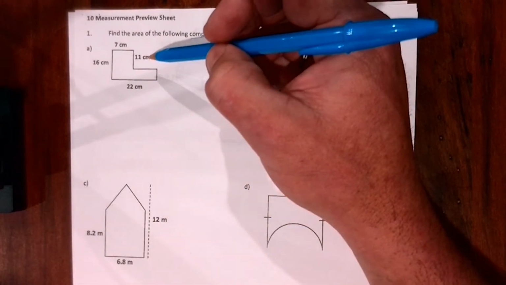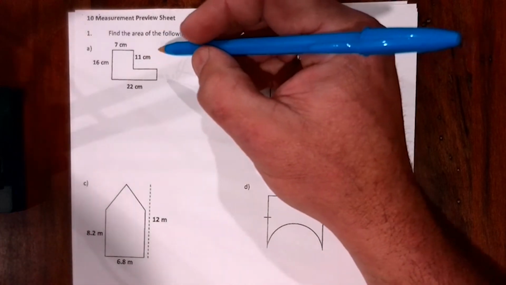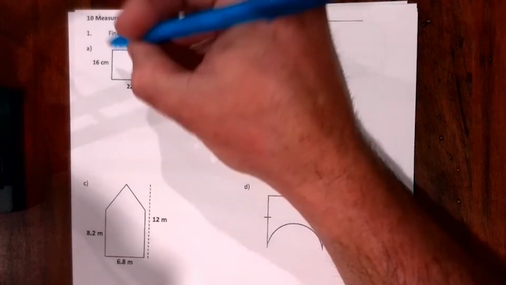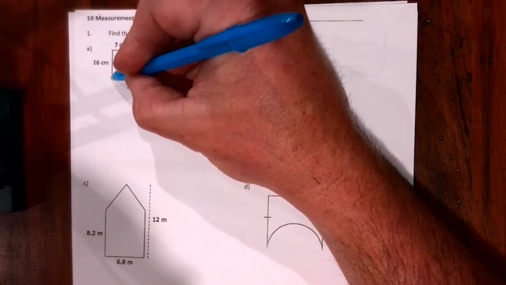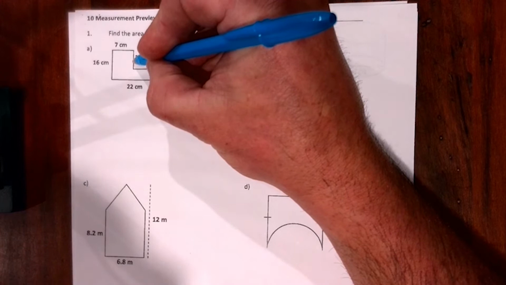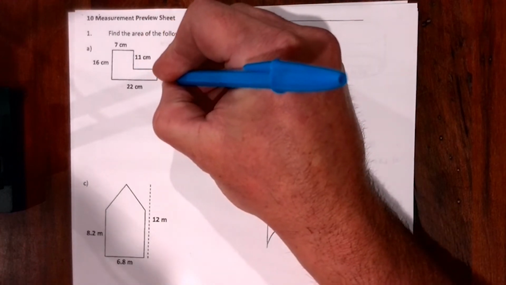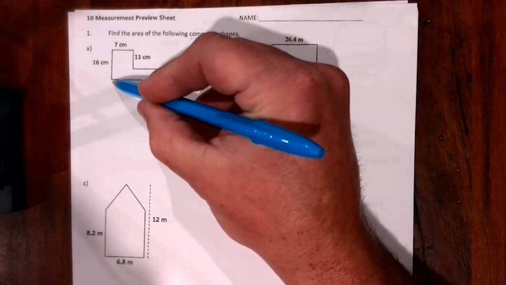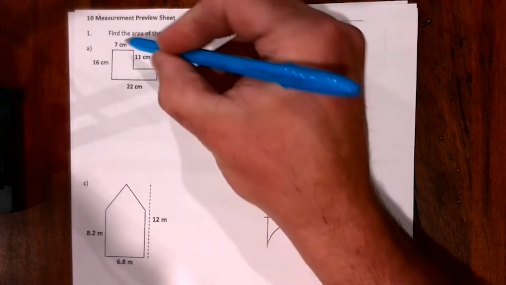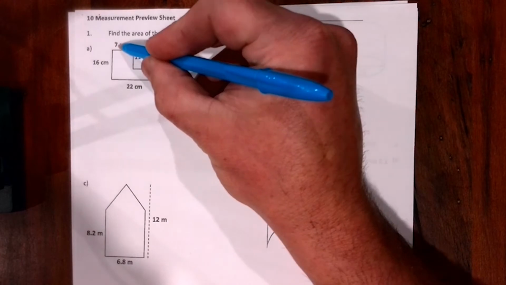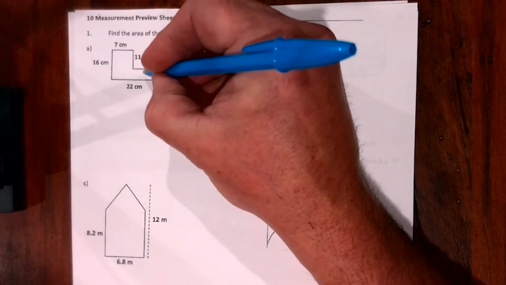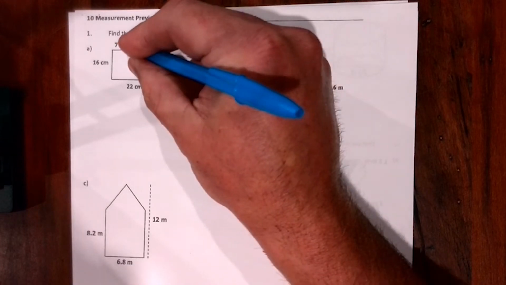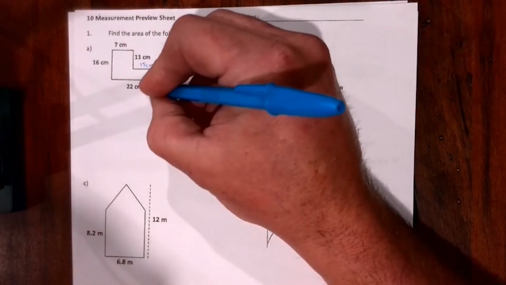So the way to start these ones is to first of all find your unknown sides. Okay, there are a couple that we don't know here. So if the total height of the shape is 16 and this portion of the vertical height is 11, that leaves 5, because 11 plus 5 will make 16. If the total width of the shape is 22 and this portion of the width is 7, then that must leave us with 15 here, because 15 plus 7 makes 22.